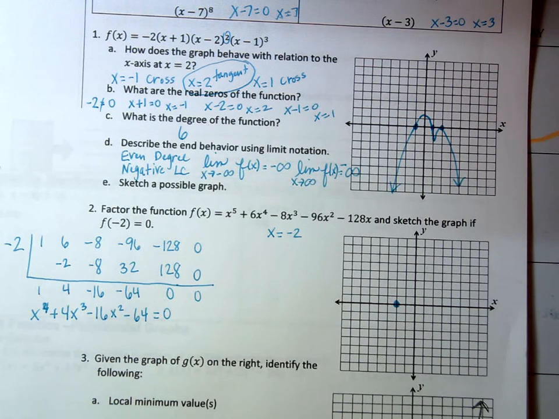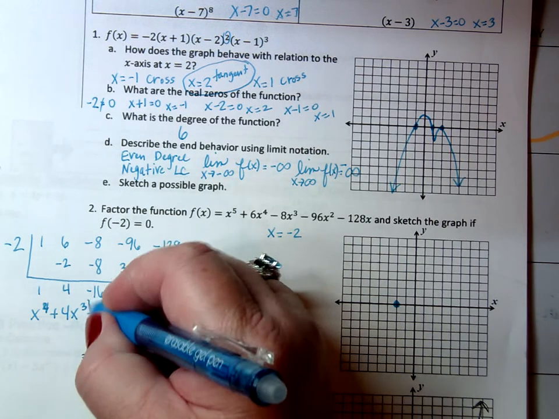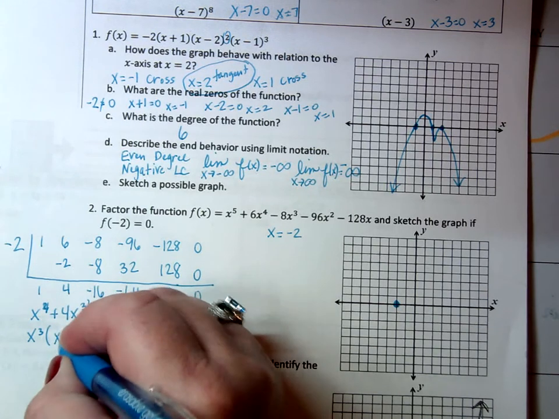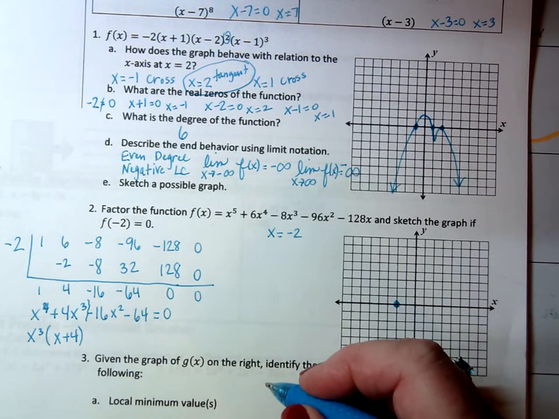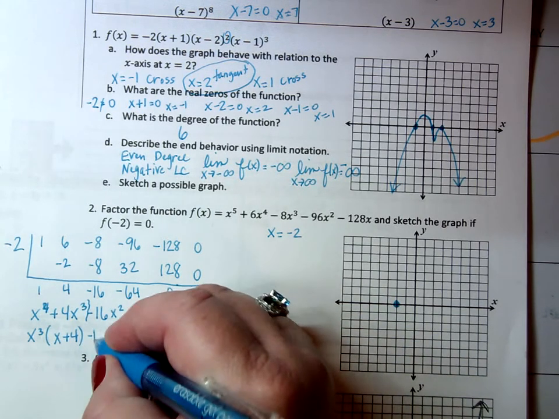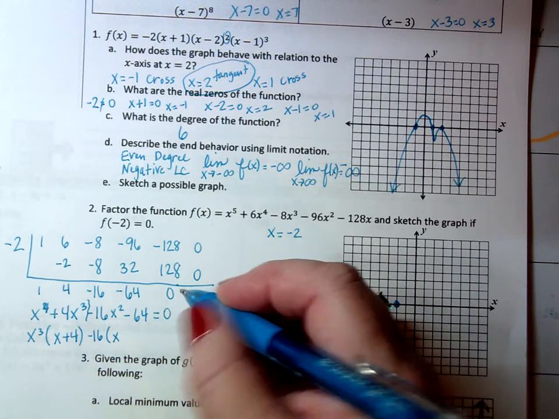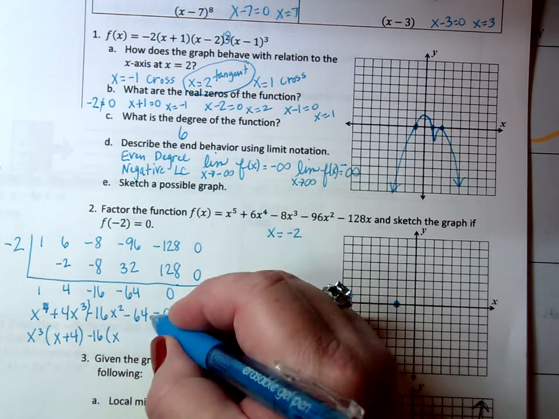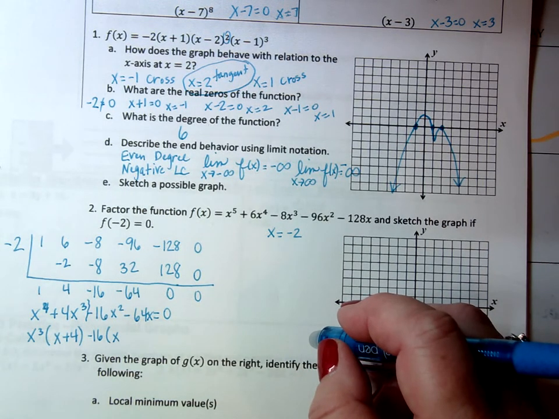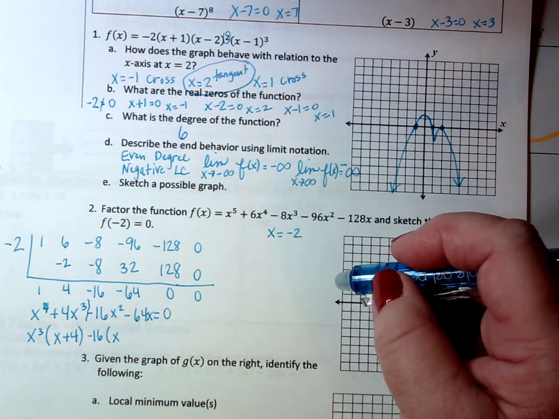And so what I'm going to do is I look at that and I'm like, ooh, how do I factor that? And you say, there's 4 terms, factor by grouping, split it down the middle. So that's what I do. X cubed comes out, x plus 4 is what I'm left with. Over here, if I take a negative 16 out, I get an x. Negative 16x, right? Can I do that? Should I do that?